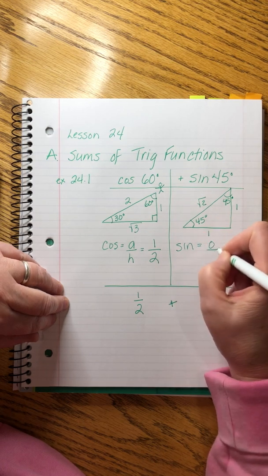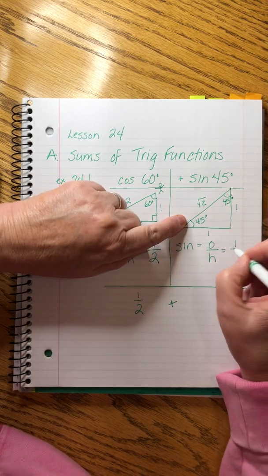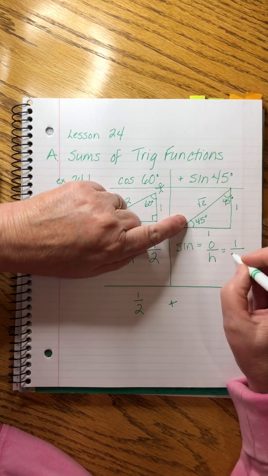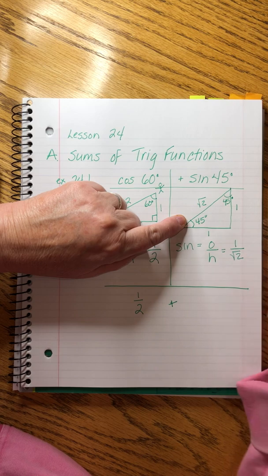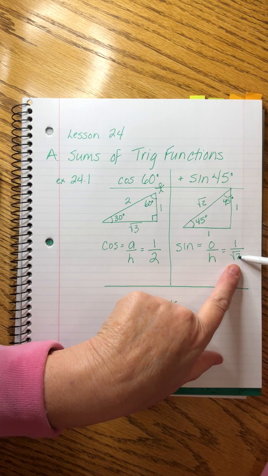Okay, sine is Oscar had. So that is, the opposite is 1, and the hypotenuse is square root of 2. And then I see that there's a problem down there. I don't want a radical in my denominator. So I'm going to fix that right away by mentally multiplying top and bottom by square root of 2.